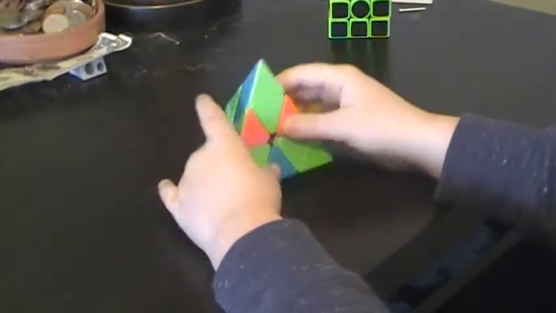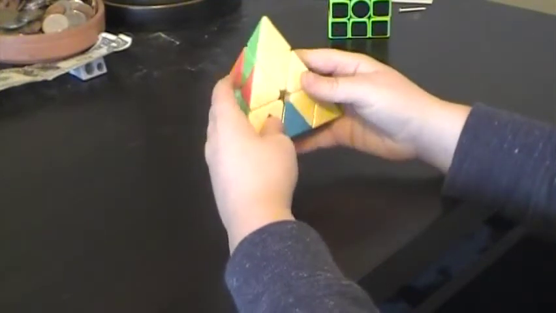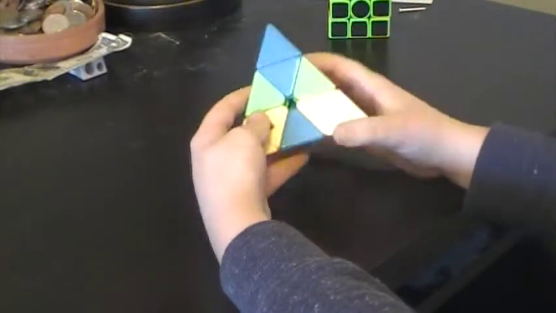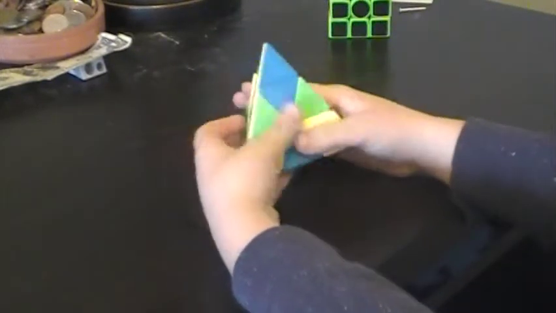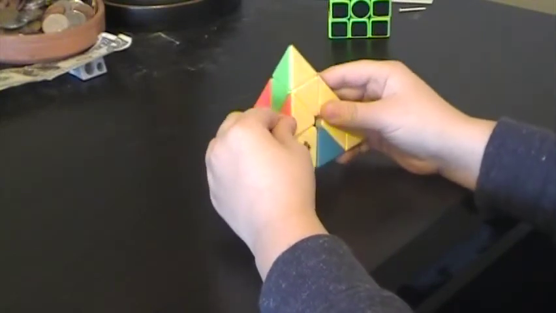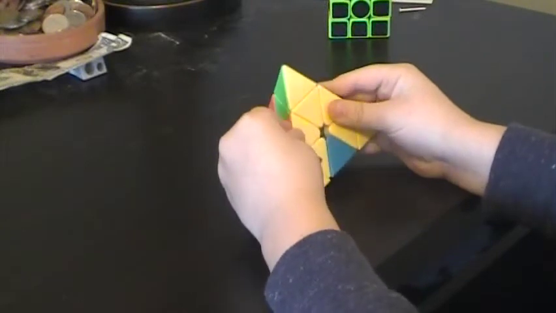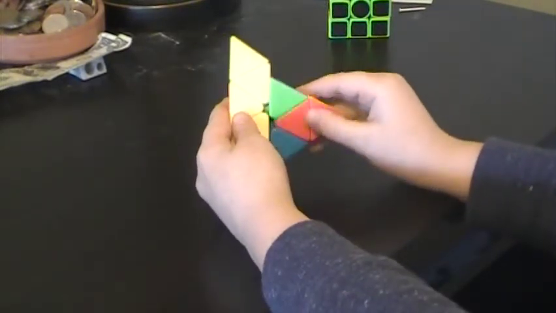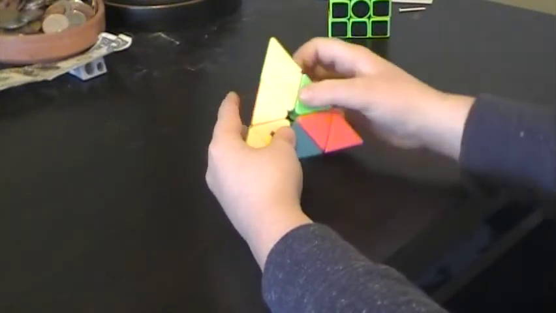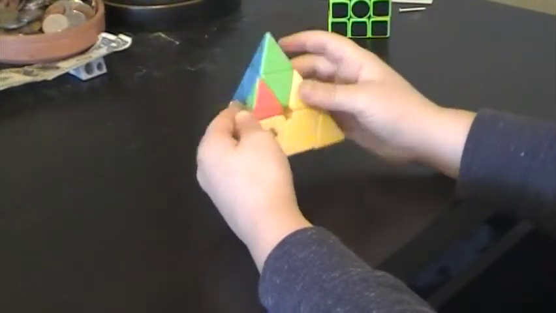So there's no algorithm still. So now all I want to do is insert them. Let's say I want to put in my red yellow edge. It's right back here right now. So what I would do is move it over so that I can't see my red, and it's on this side. So I move it over so that it's on the left and that I cannot see my red. I move this up, my R. I put this in and then move it down.